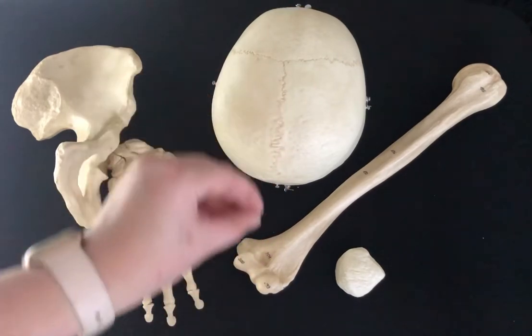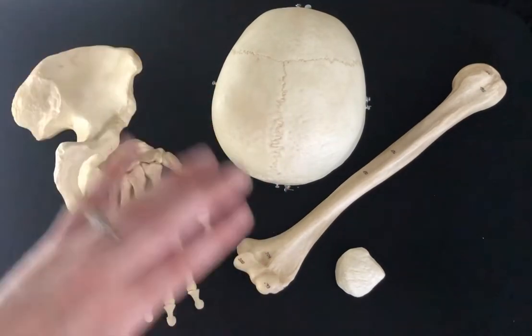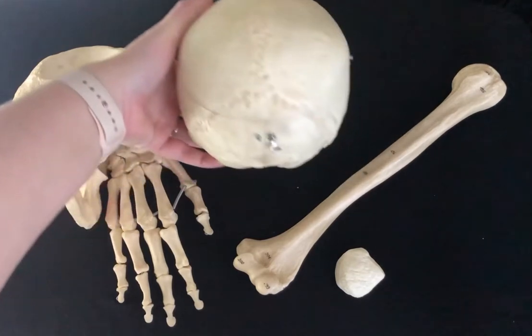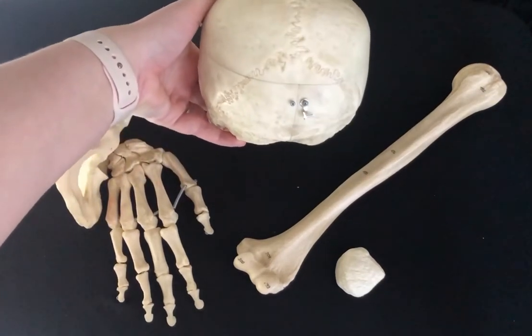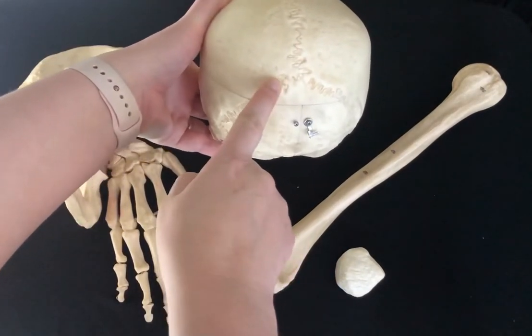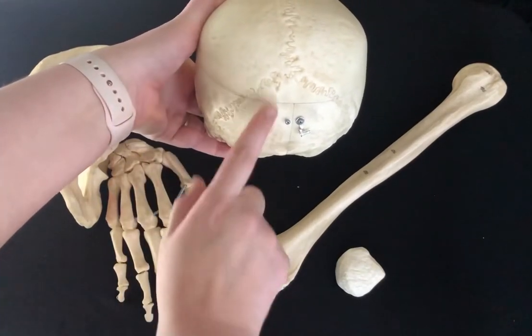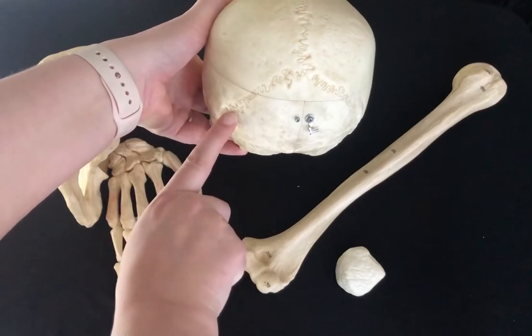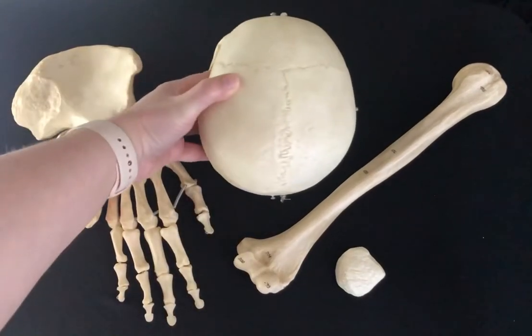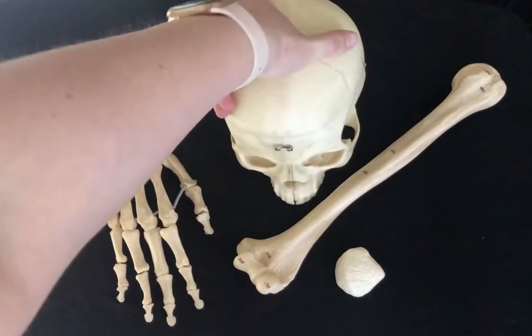Sutural bones are highly irregular. Some people have them, some people don't. Some people have multiple, some people might have one. On this skull, you can see a tiny one here between the parietal and occipital bones embedded in the lambdoidal suture. So highly irregular, don't worry too much about those.